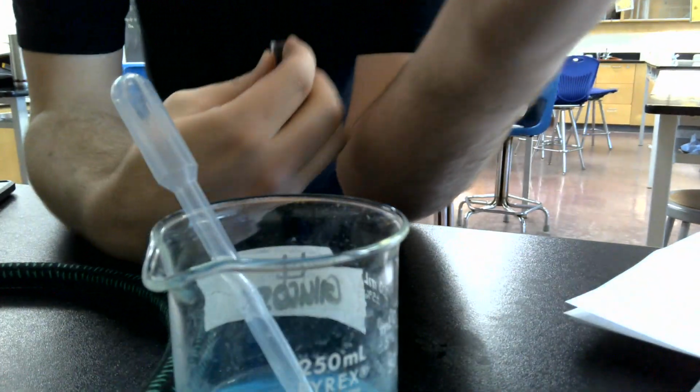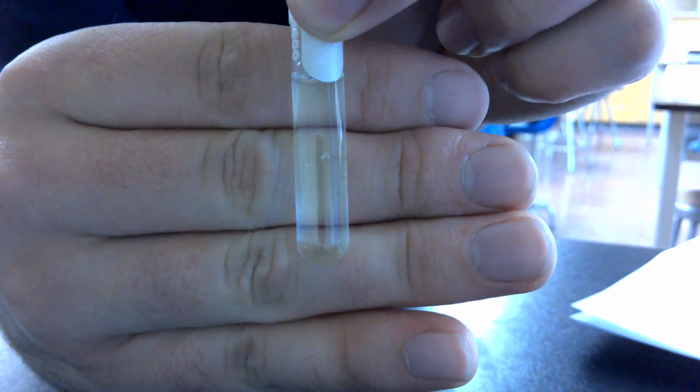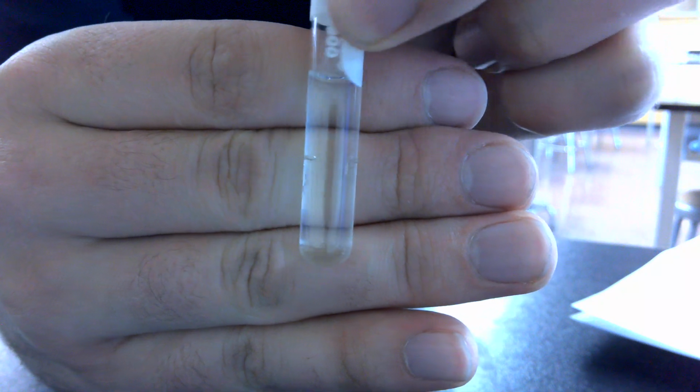So I prepared this here. This is the salt solution, sodium chloride. Okay. So you can take observations on that. Why is it not focusing? Come on, focus. There we go. It is pretty much indistinguishable from water.